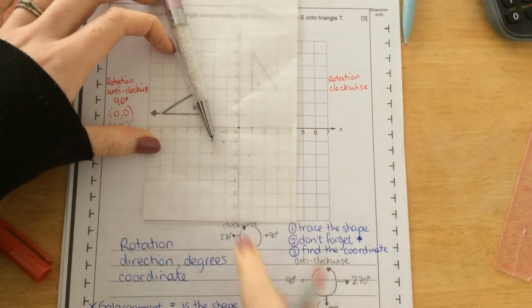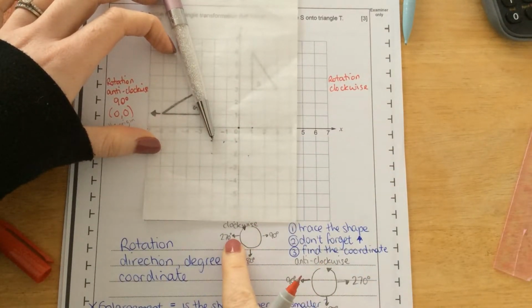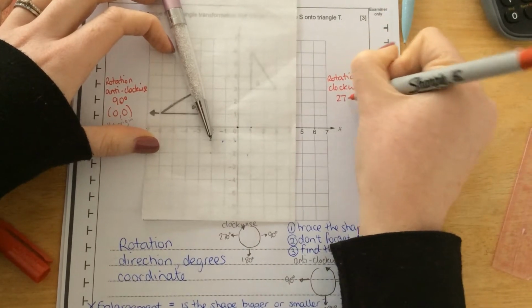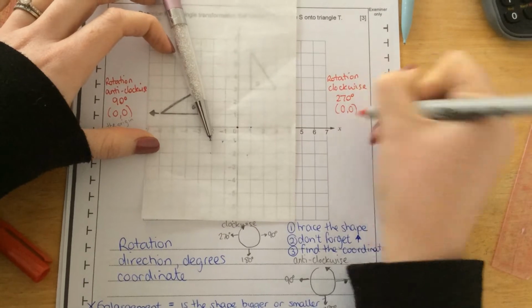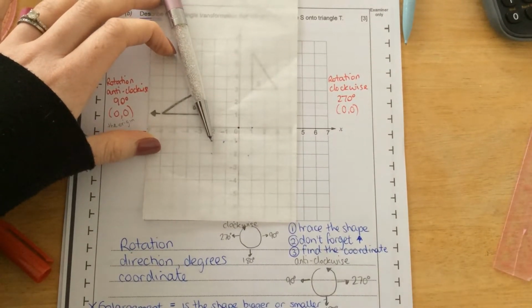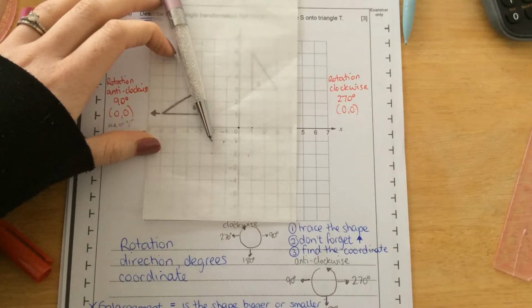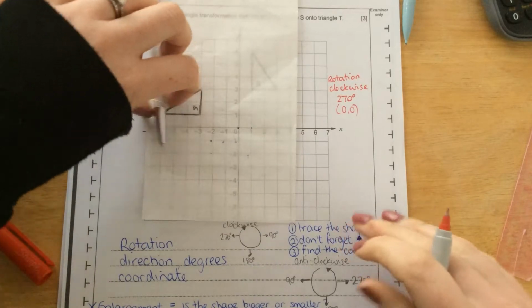And clockwise, if my arrow is facing this way, I've turned 270 degrees. And then my coordinate was 0, 0, or about the origin. Either one of those will give you 3 marks.